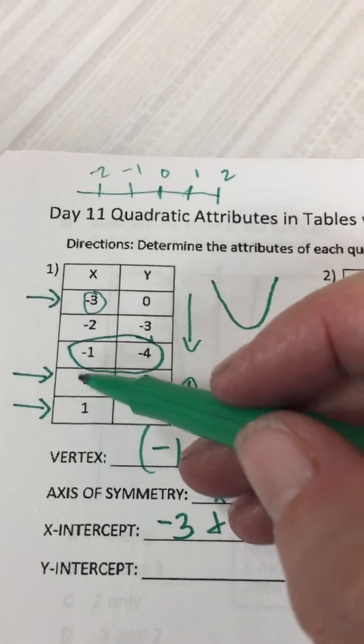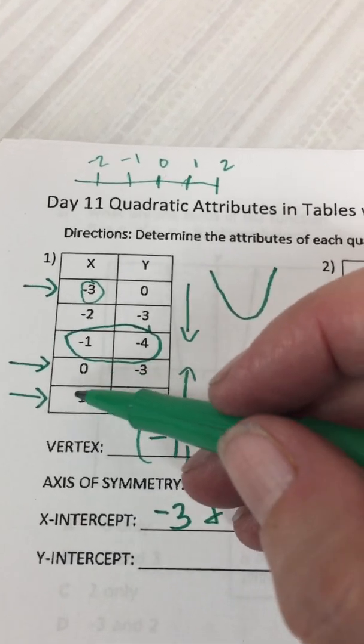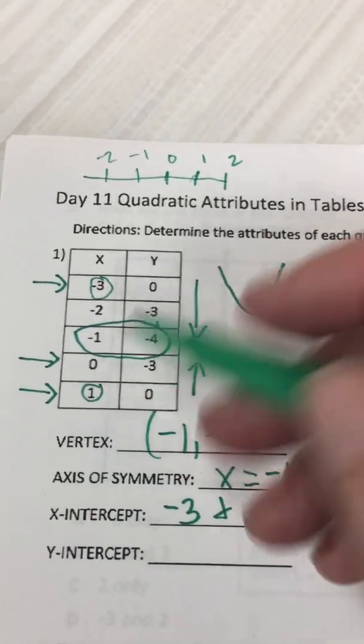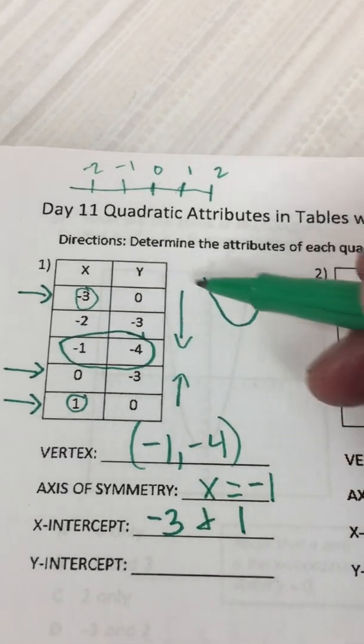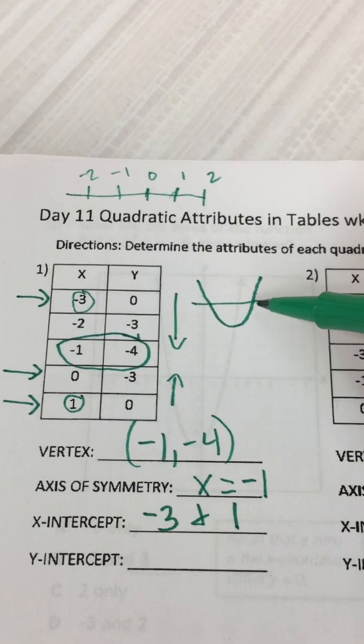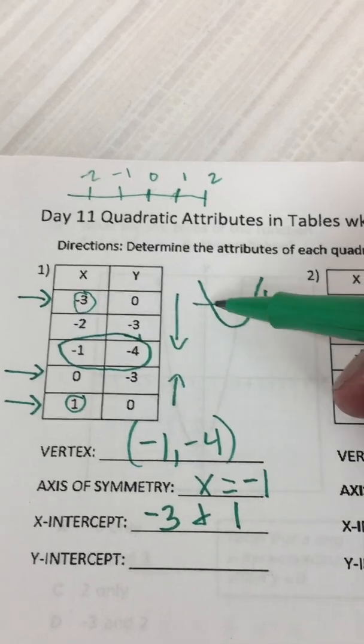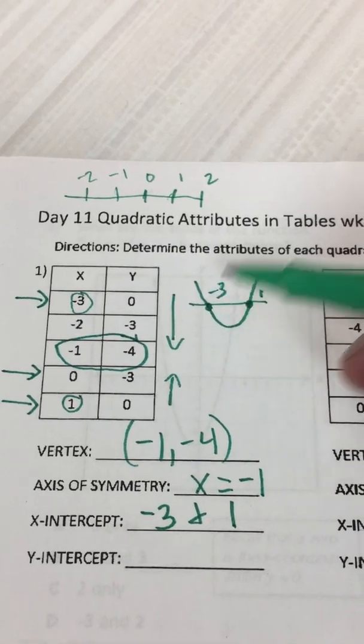Let's see. Now, does this one have a number in the x position? No. Does this one have a number in the x position? Yes. So -3 and 1 is where that parabola is crossing the x-axis. If you were to sketch it somewhere, one of these would be a +1, and one of these would be a -3 on the x-axis.